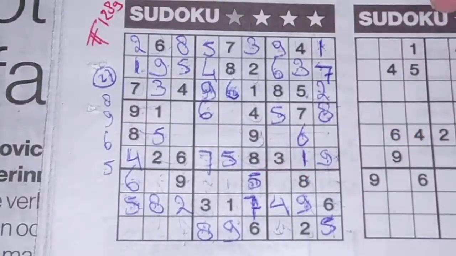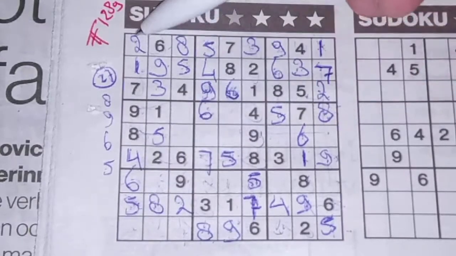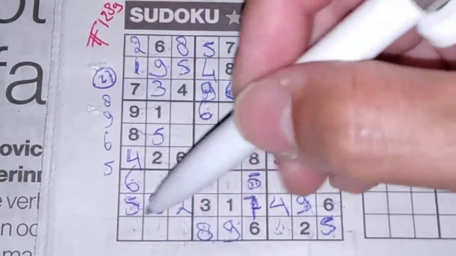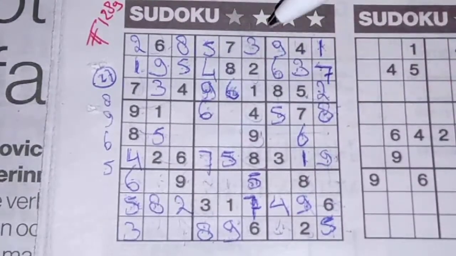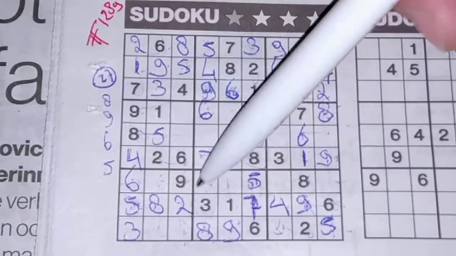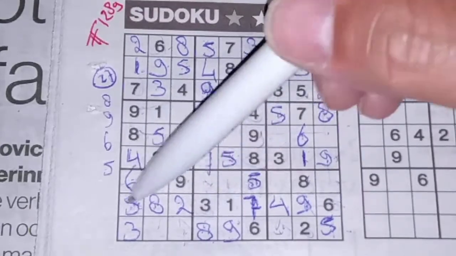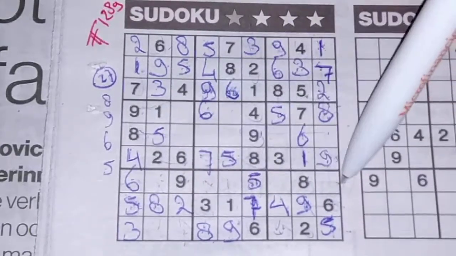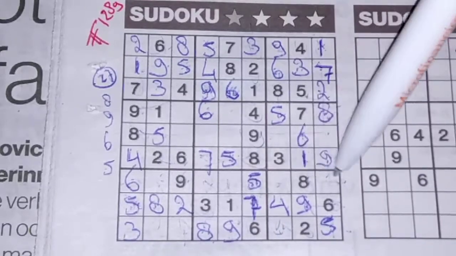Alright, and now, one number left in the first column for the number 3. 3 in this row, last row, 3 in the row above. So in that row, the only two places for the 3 here or there.